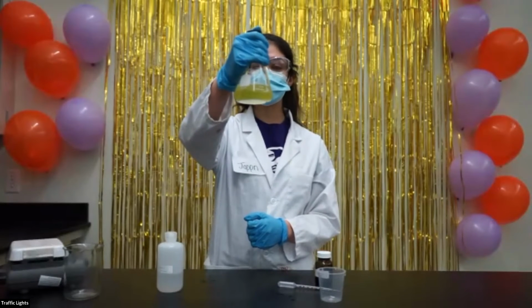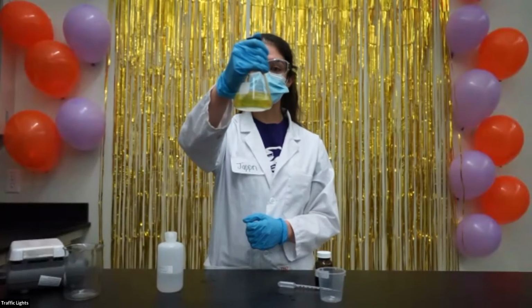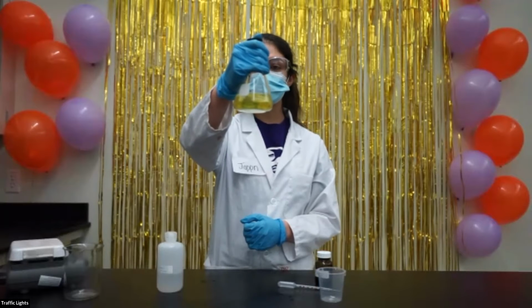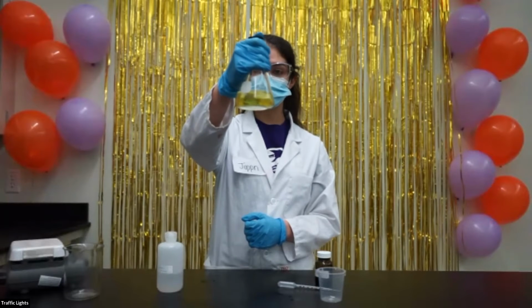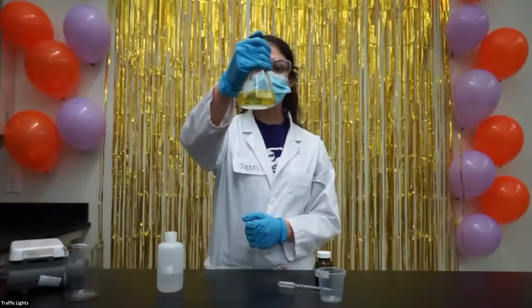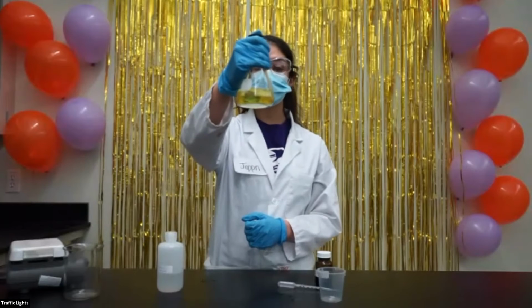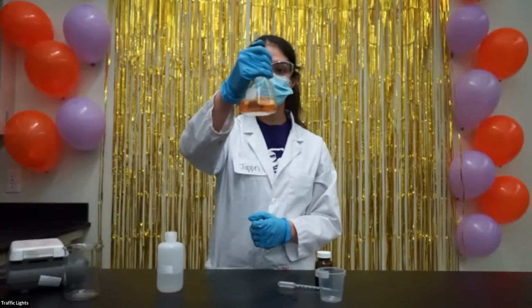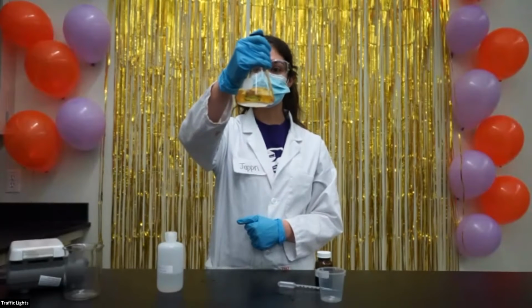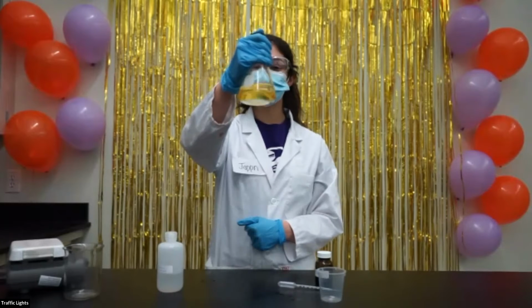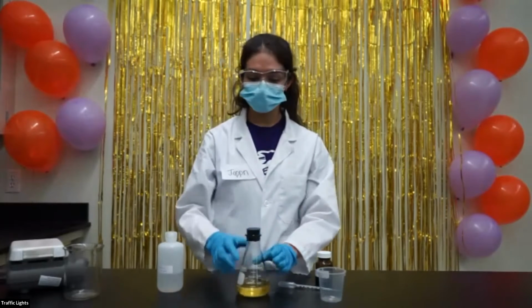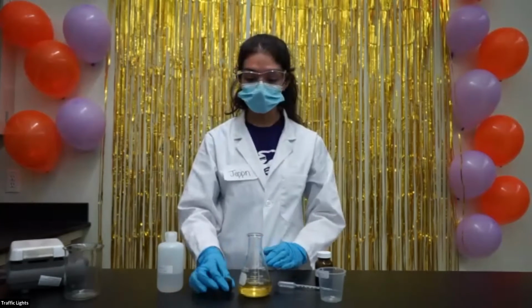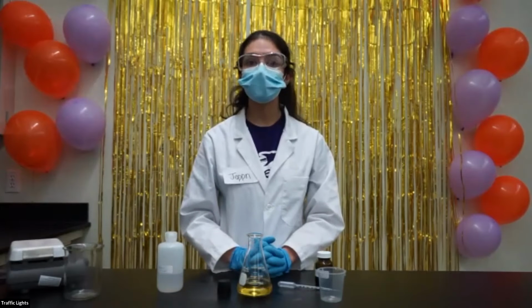We can see that it turned green. And when I let the flask sit for a little bit, it should change back to red and then back to yellow. But because the flask is stoppered, it stays at the green color longer. And then it turns to red and then to yellow. So what's happening here? Like I mentioned before, indigo carmine is an indicator.